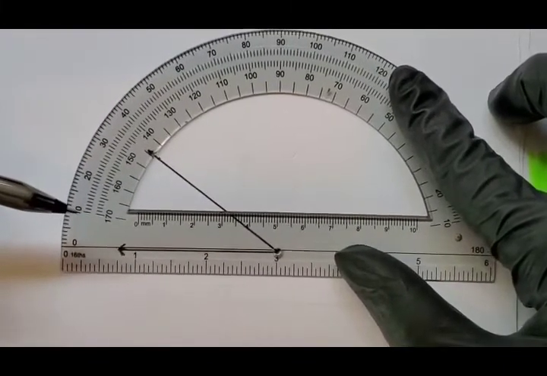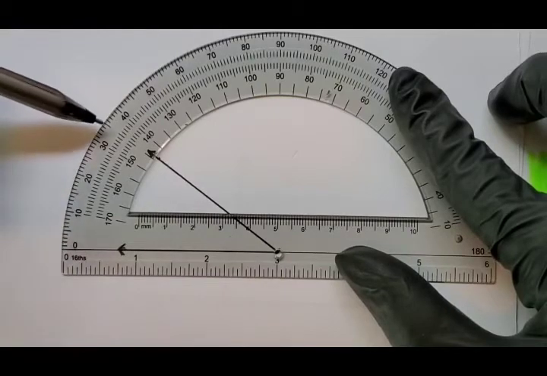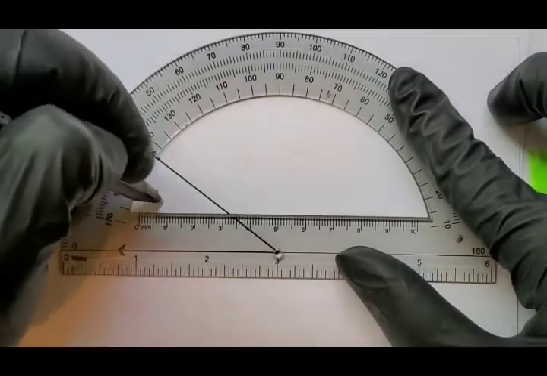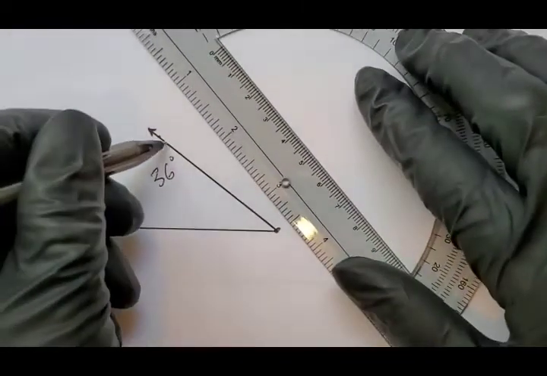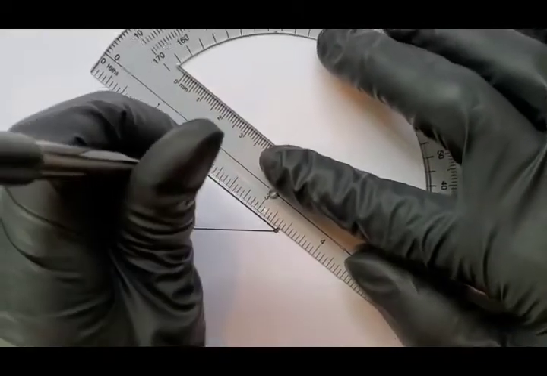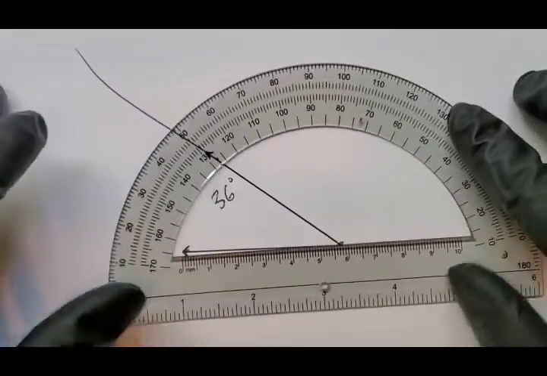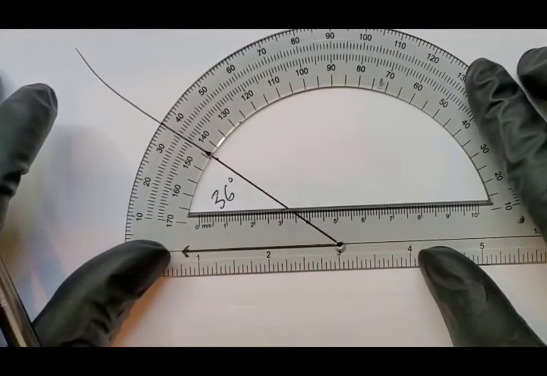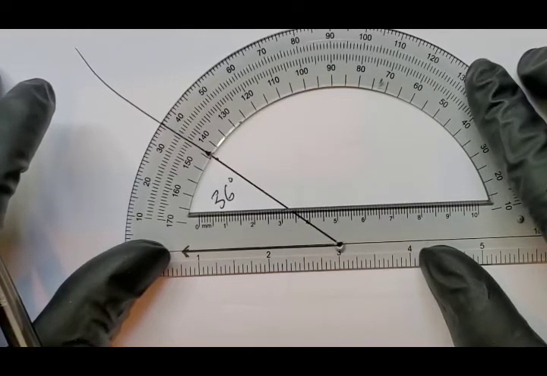Let's see, oops, I moved it. There. So we've got right about 30, 35, maybe over 1. I'm going to go with 36 degrees. Now, an ideal thing to do is to never work with these short rays, but to always extend them. If you extend it as far as possible through the protractor, you should never have a problem measuring it. And I got 36 degrees.